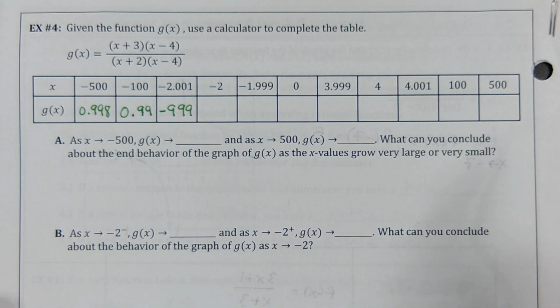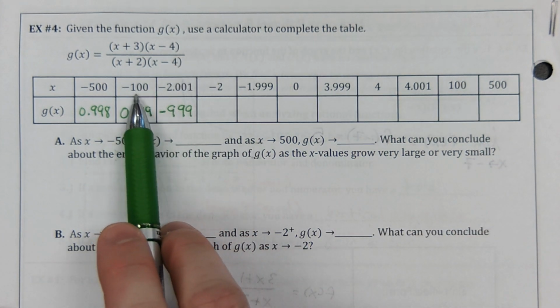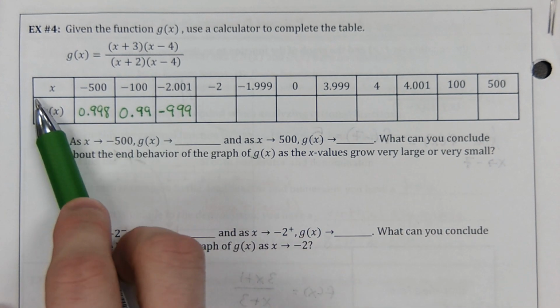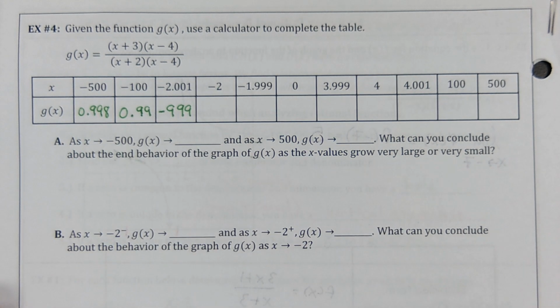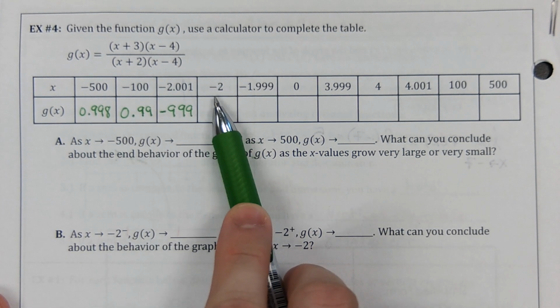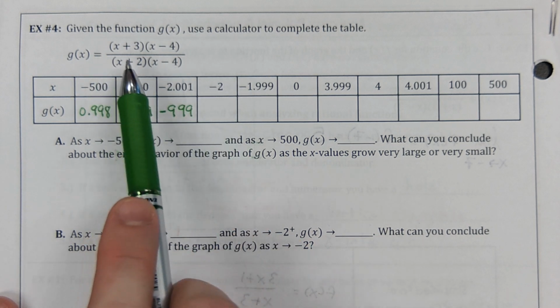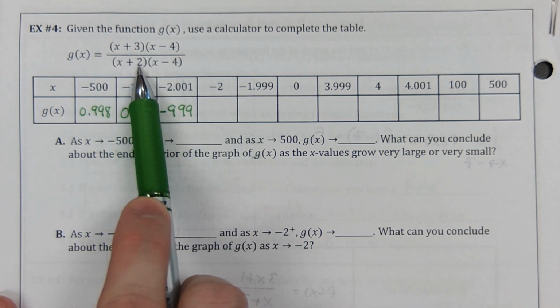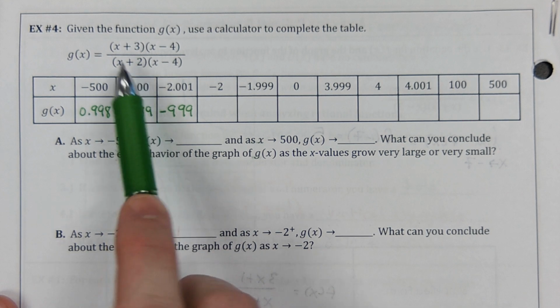That was such a big jump because I went from 2 to 100 and from 100 to 500, because we were letting the x values get really big this way. That's why. Now, if you attempt to plug in negative 2, it makes the denominator equal 0. That means the graph doesn't exist there.